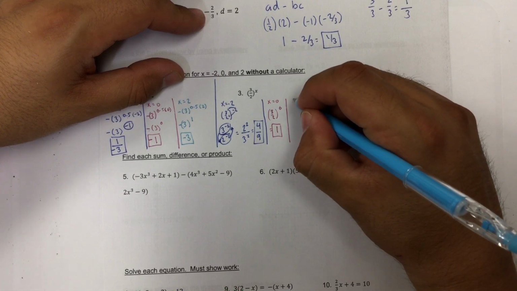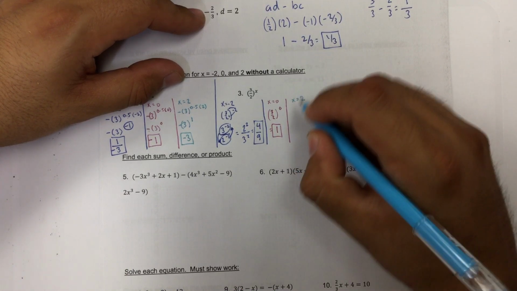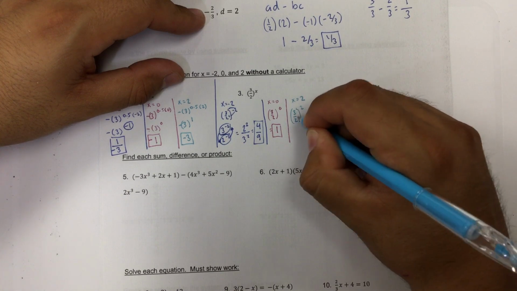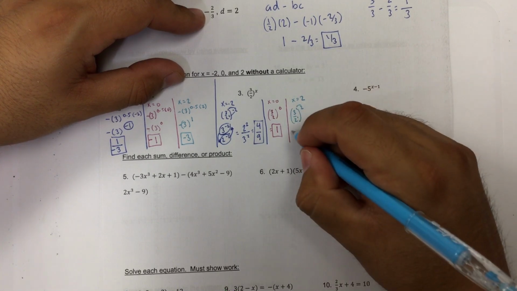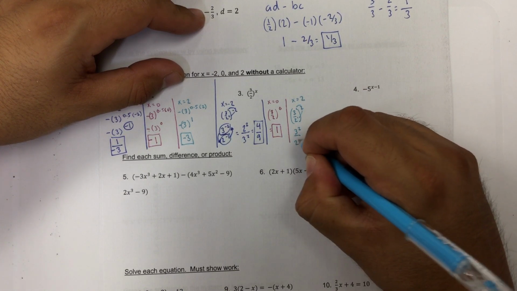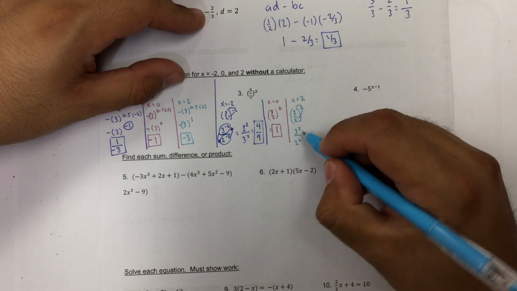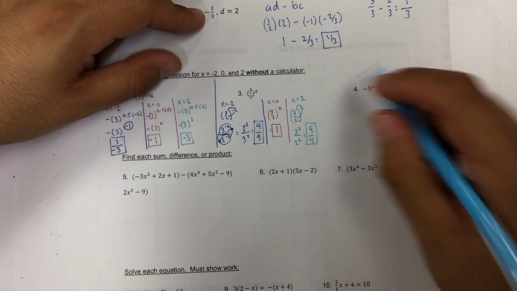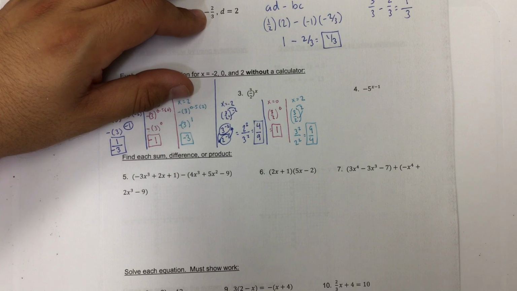Then we have x is equal to 2. So same as the first one, or very similar to the first one. So power of 1, 2 times 1 is 2, so that's going to be 3 squared. 2 times 1 is 2, so that's going to be 2 squared. And this one, we don't have to worry about negative exponents. 3 squared is 9, 2 squared is 4, so 9/4 is my answer. All right, now we're down to the last one over here.